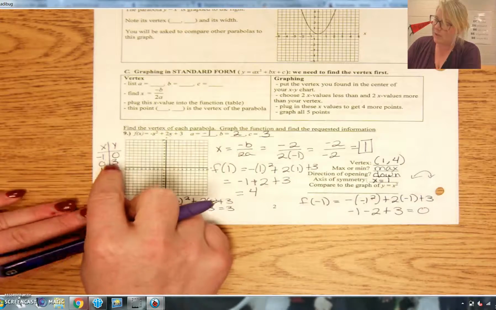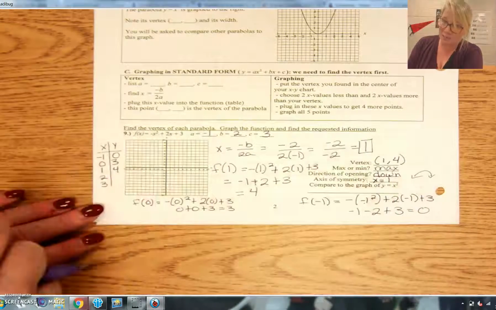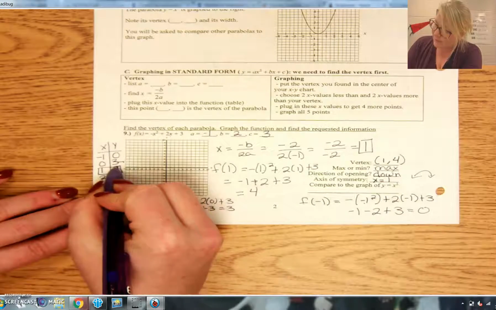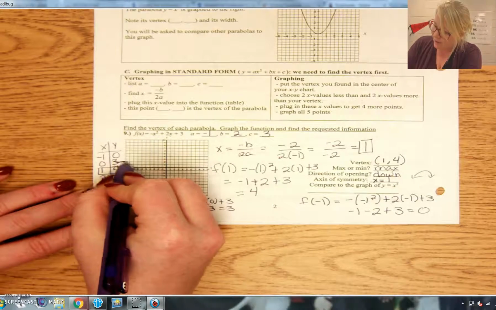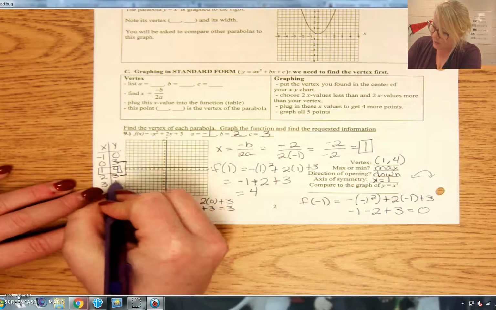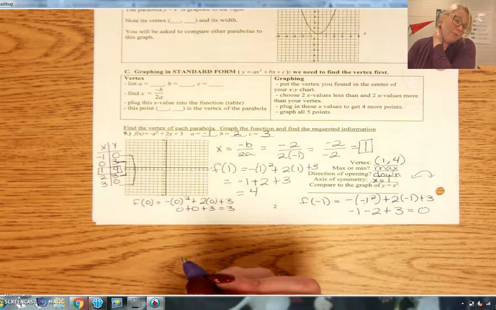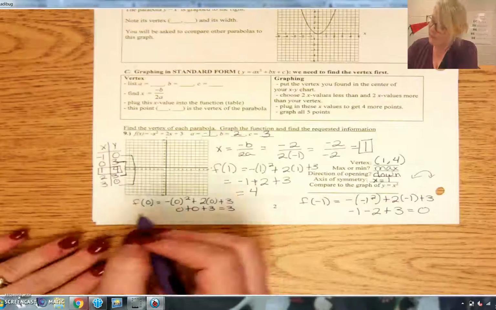Notice my numbers are getting smaller, and they should because I'm going down. Because this is my axis of symmetry, whatever I get here is going to come here. So that's going to be 3, and this is going to be 0. Alright? So now I have this table. From this table I can graph these points.